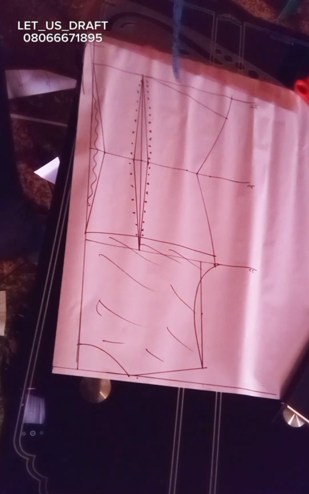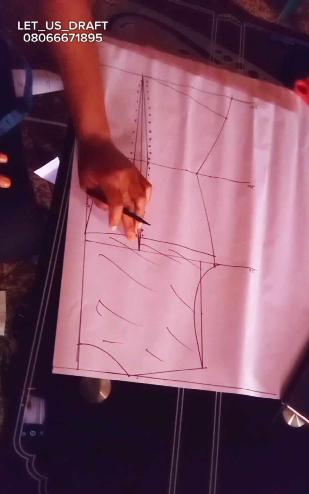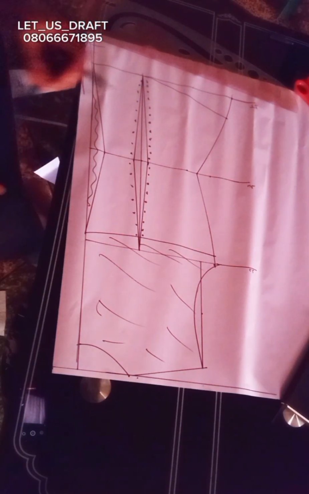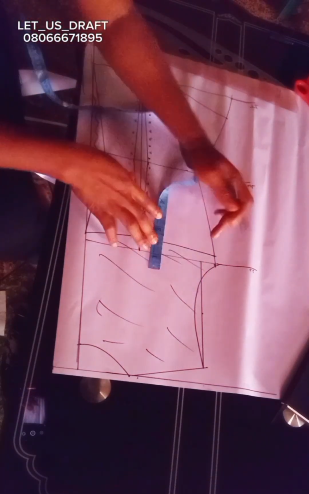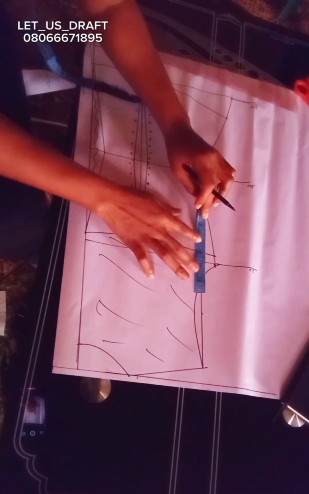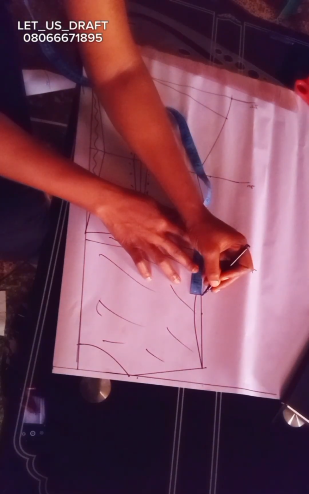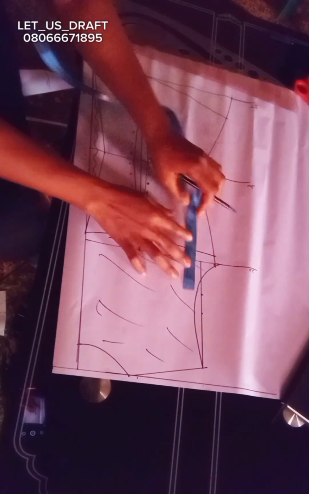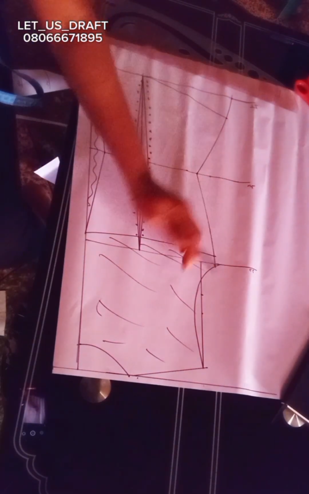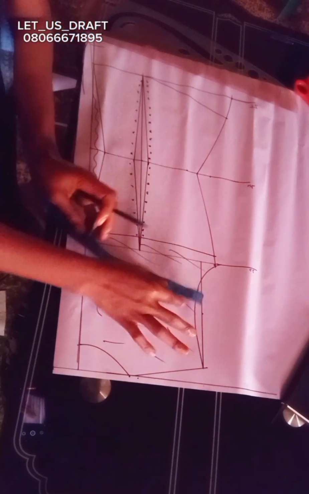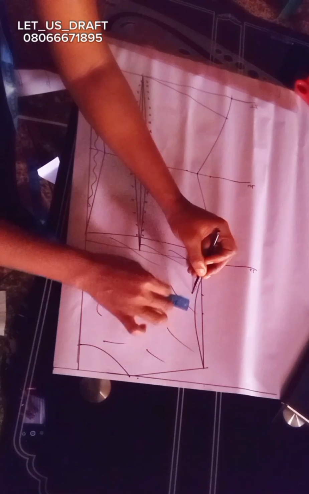To do that, from that new chest line now, I'll be going up with 3 inches. If you want it longer, you can maintain the midpoint of that armhole. But for me, I will be going up with just 3 inches and I'll mark. From that point, I'll be going in with ½ inch, because I'll be getting a new armhole. Okay, this is me marking ½ inch.